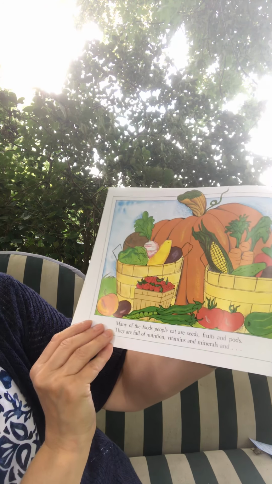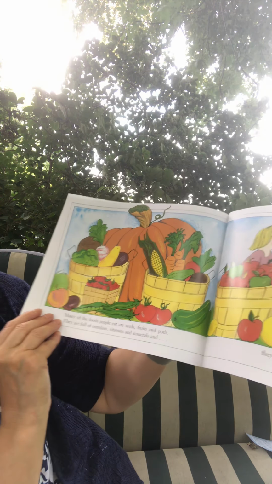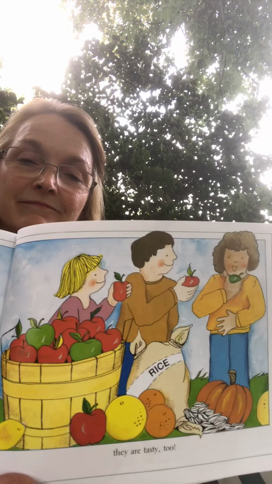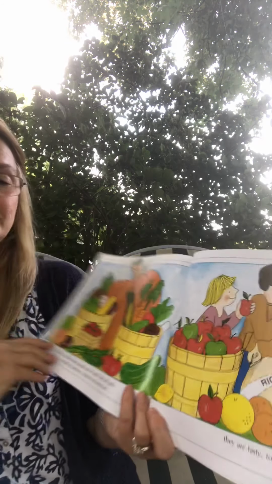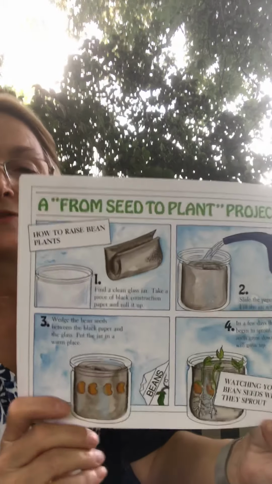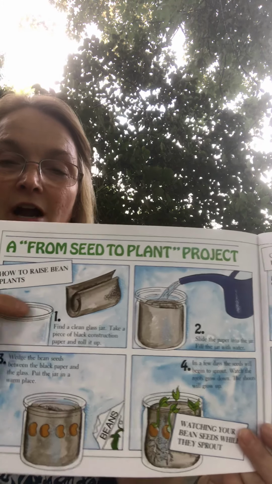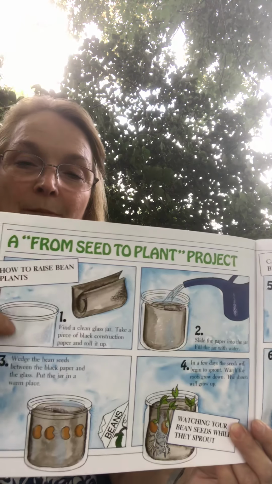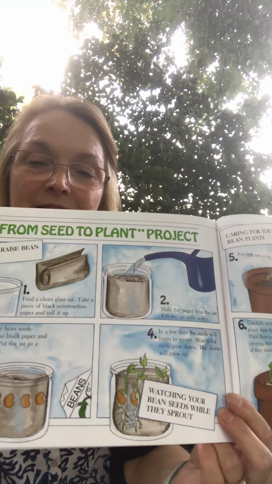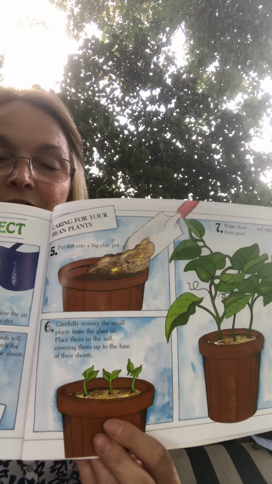Many of the foods people eat are seeds, fruits, and pods. They are full of nutrition, vitamins, and minerals, and they are tasty too. Look at all those fruits and vegetables. In the back of the book, there's a project so you can see that seeds grow. You can have a jar, some construction paper that you roll up and put in the jar. You fill the jar with some water, add a few seeds, and you can watch them start to grow. When they get big enough, you can plant them in dirt.